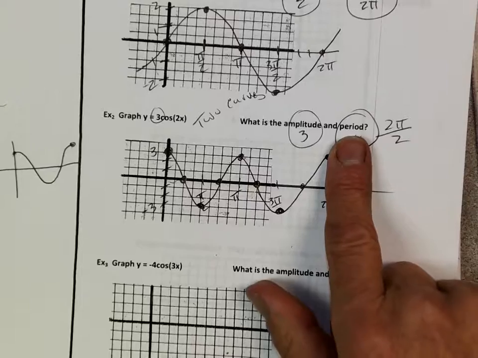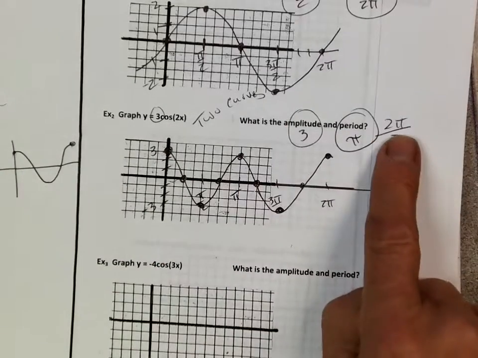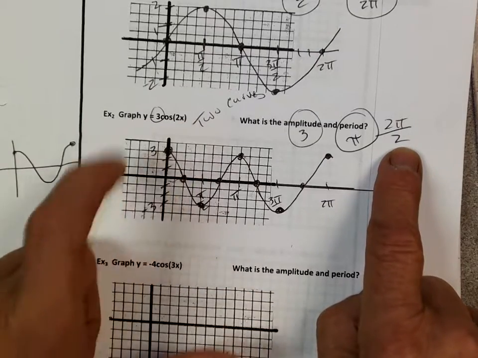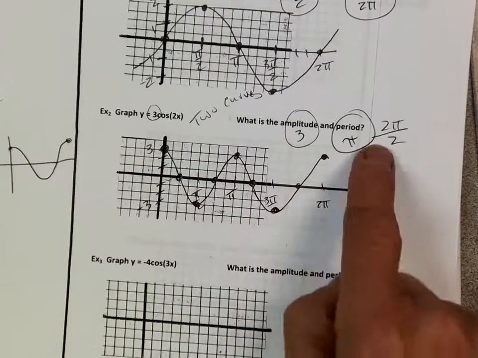In order to get two curves, we had to make it half as wide. So I took the normal period and divided it by 2. So I divided up. Say how many? Okay, how big is one curve? The amplitude is pi. Okay.